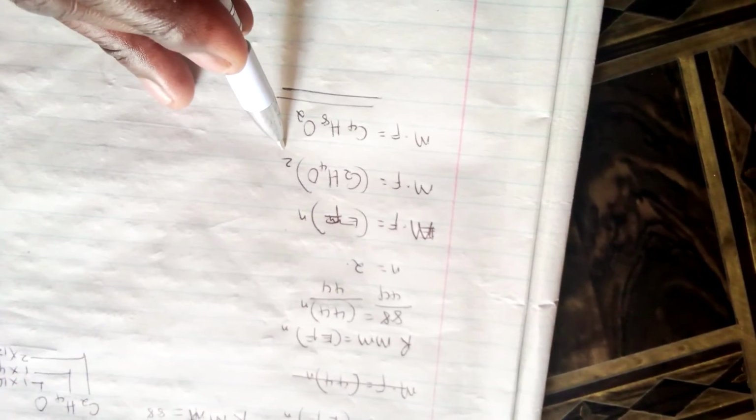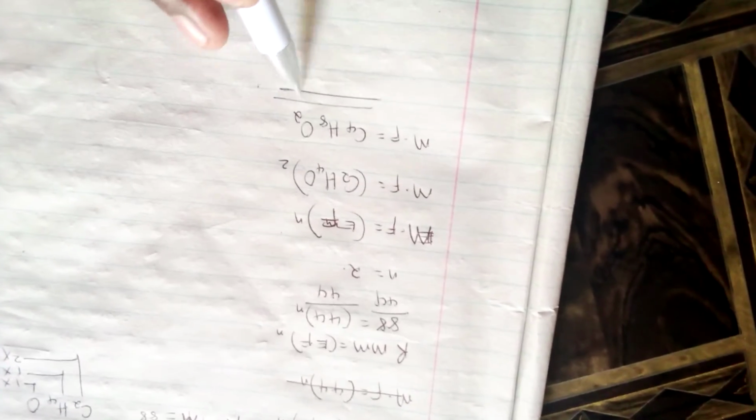So we go back to the formula for the molecular formula. Where there's empirical formula, we write that formula, the one I've written here. Then N we found to be 2. So now what you do is 2 times this, you get 4. 2 times this, you get 8. 2 times this, you get this one. So the molecular formula is done now.